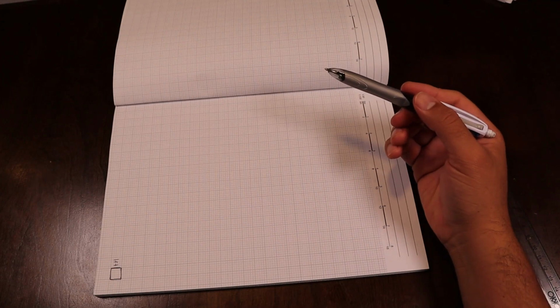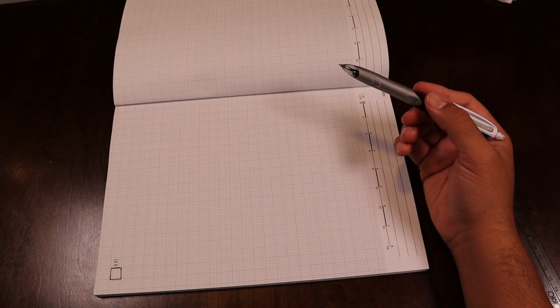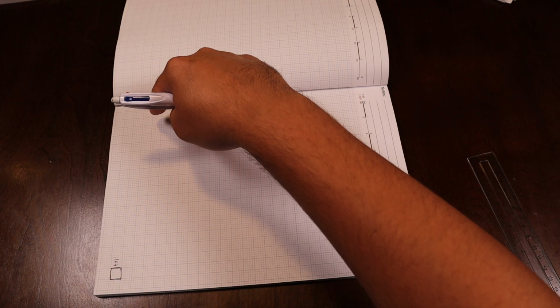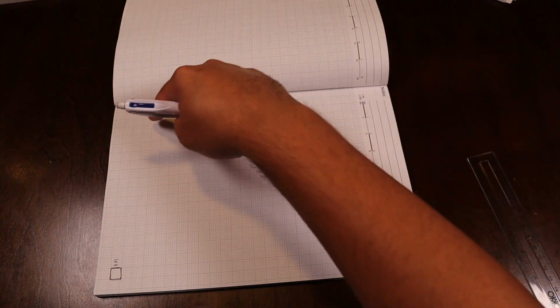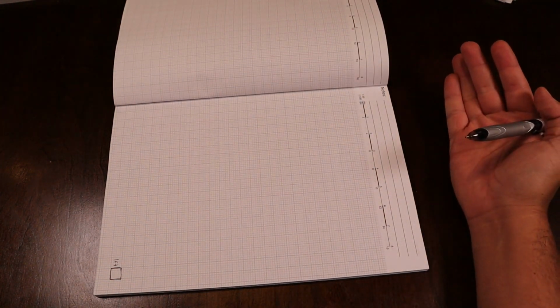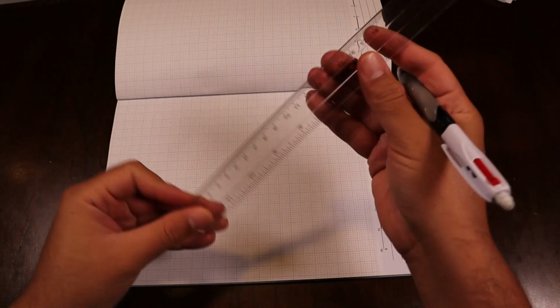So as we consider how big our room is going to be in real life, we may want to use 12 of these boxes or blocks, and that would represent a 12-foot wall. This is called proportional thinking. So we are shrinking the real world to fit this page. In my case, I want to design a bedroom that I would like to have. So we're going to start by drawing the outside walls for this bedroom.